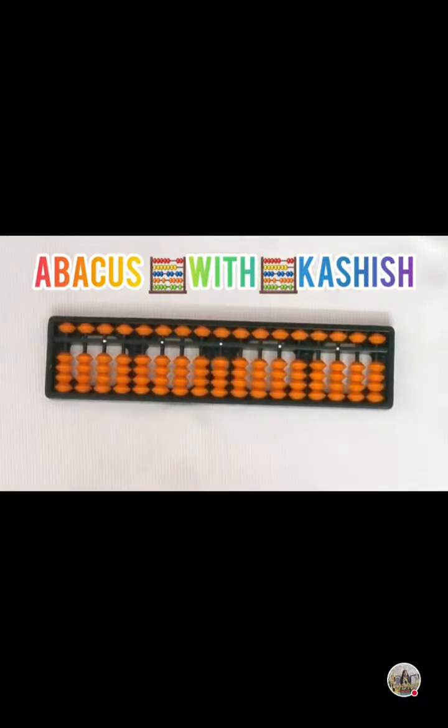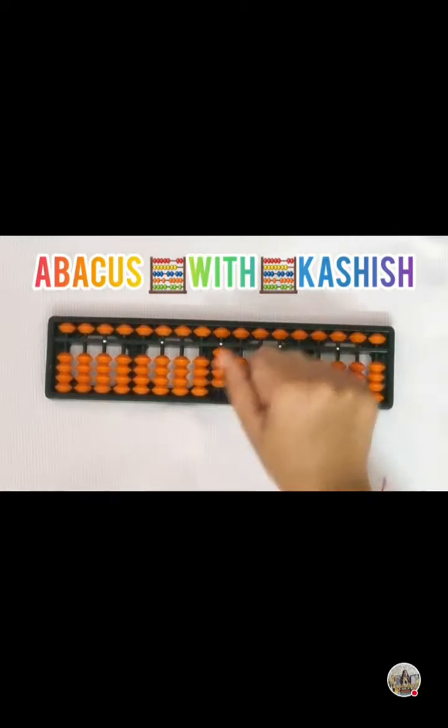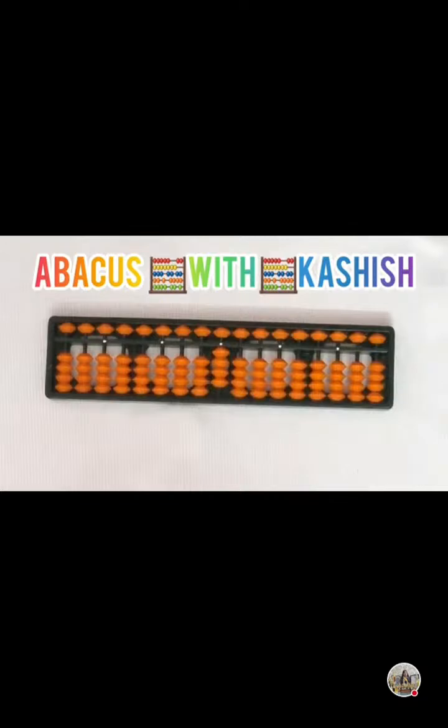If I want to add 4, I'll take the help of 4 beads here, and these are the beads of 4. Now how will we add 5? As I've told you, 1 upper bead signifies the value of 5, so I'll be adding 1 upper bead here to make 5.